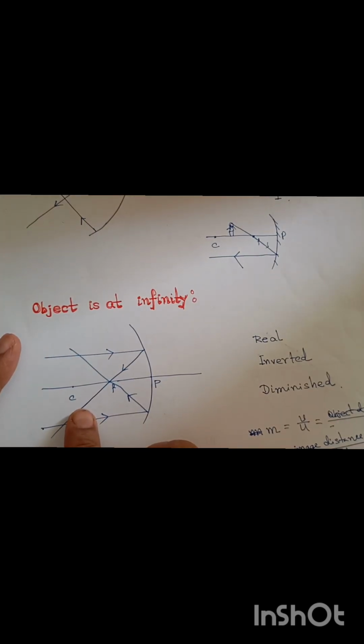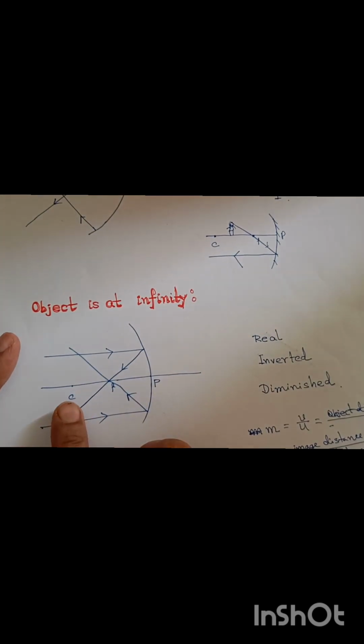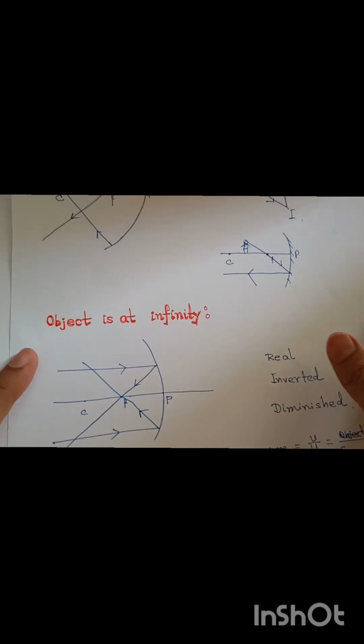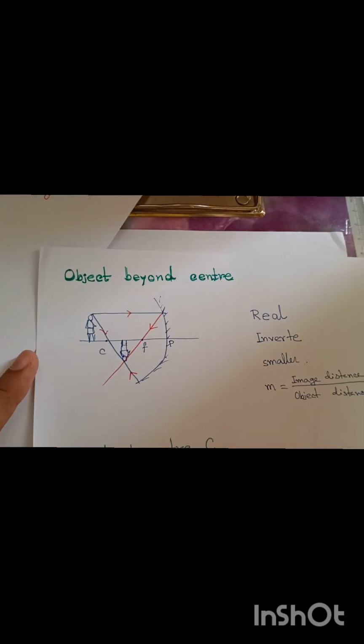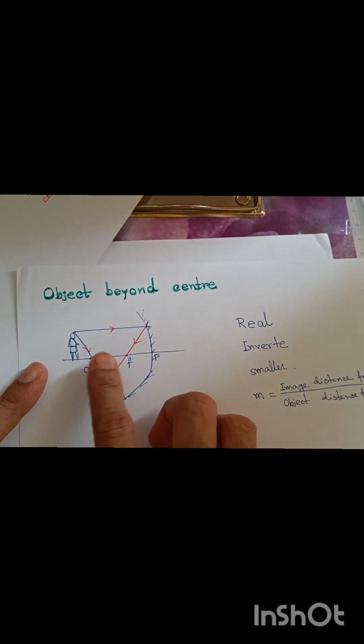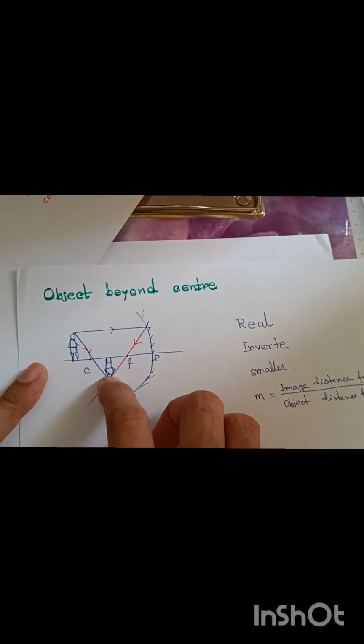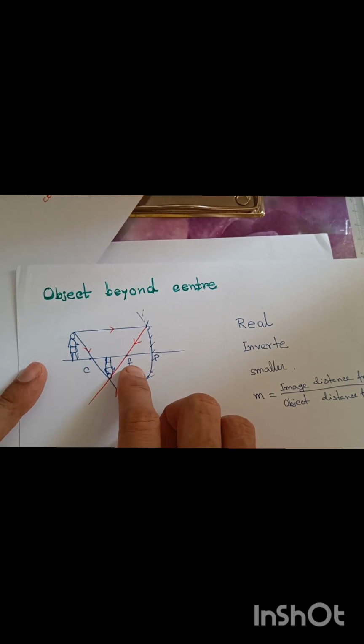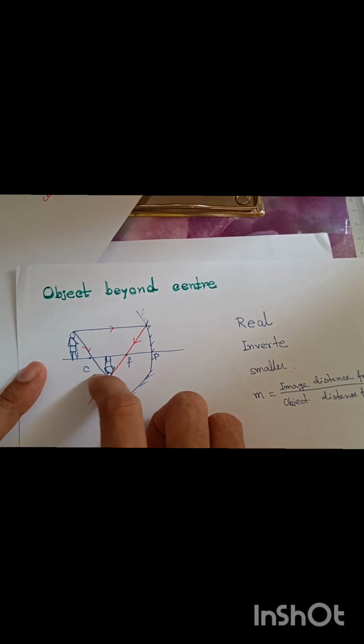The first case is the object is at infinity, the image will be at F. The second case is the object is beyond C and the image will be between C and F. See, the image is gradually going towards this side.